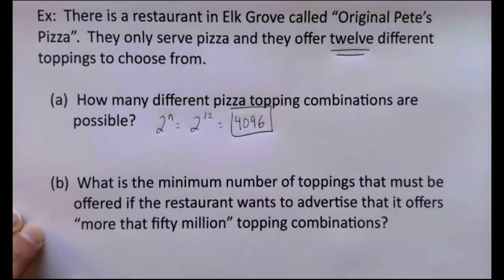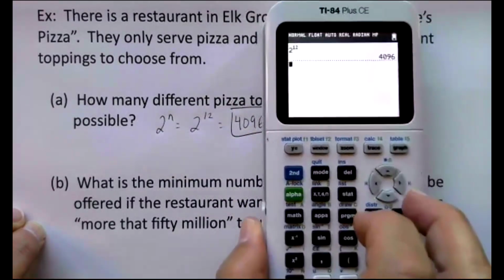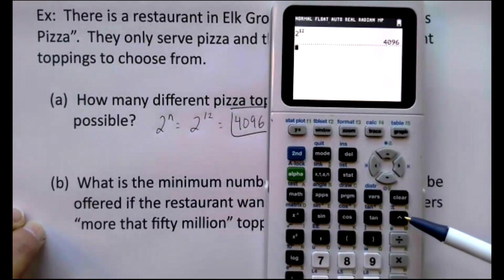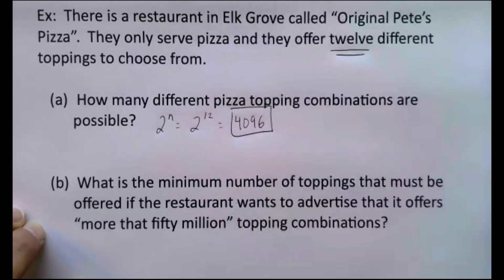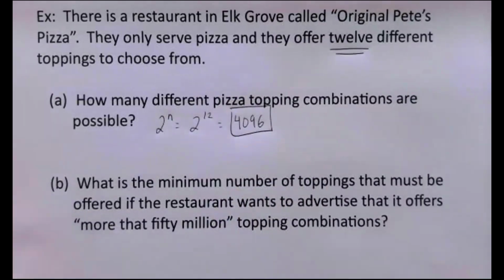I think I mentioned this in an earlier lecture. On my particular calculator, this is the button I use to get into the power or the exponent. If you see a button like that on your calculator, that's probably what you're using also. But a lot of calculators have different buttons.